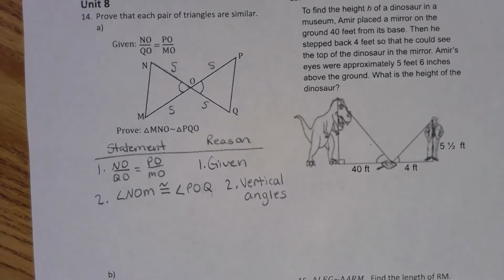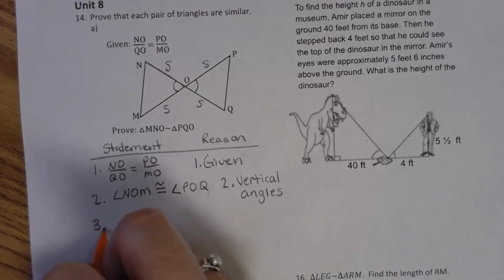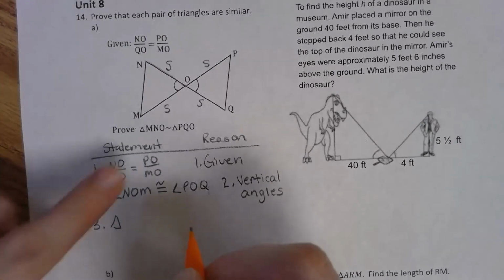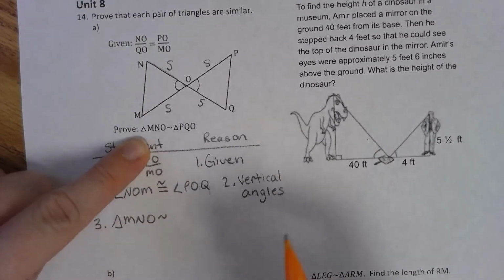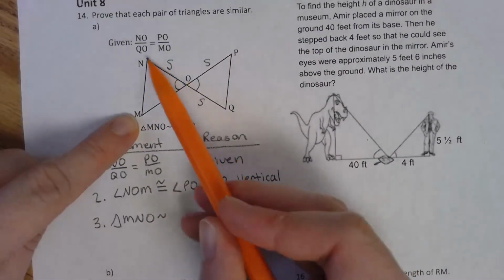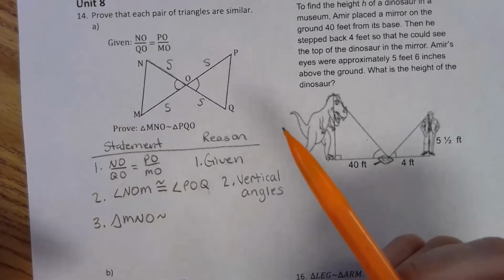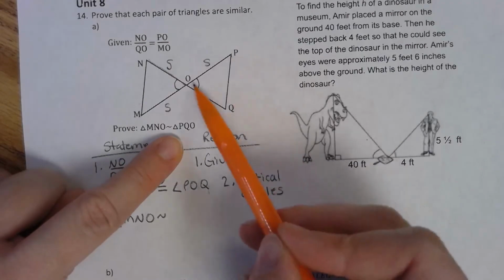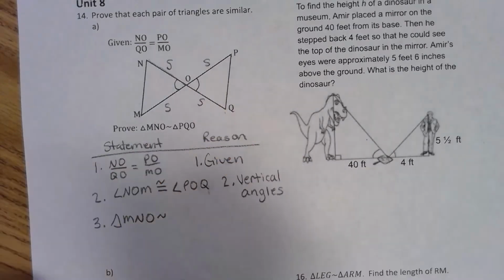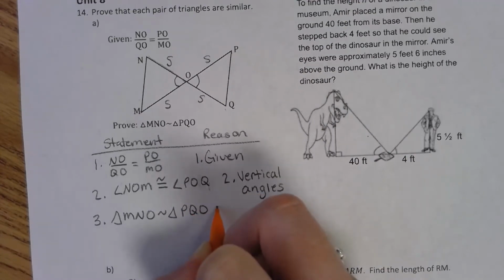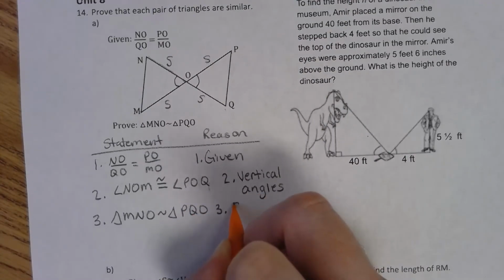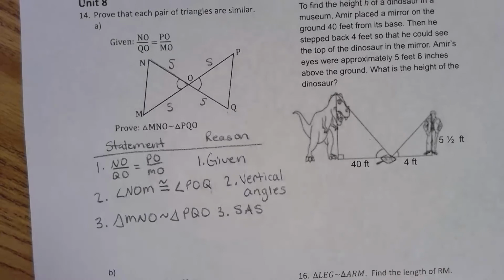So sides are proportional, angles are congruent. We have enough to say side, angle, side. So number 3, our triangle MNO is similar to PQO. And we prove that by side, angle, side similarity.